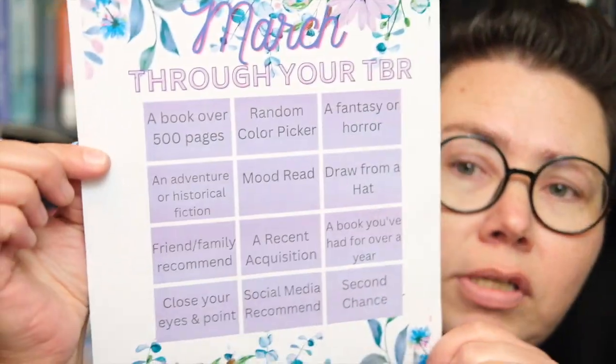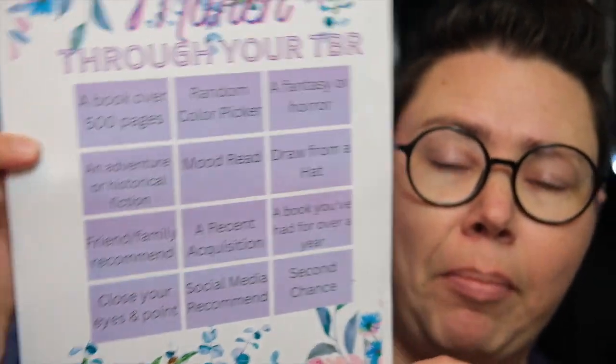So let's talk about the prompts. This is the second page of the PDF document that's in the Google folder. There are 12 prompts. Now, you don't have to read 12 books. Like I said, you can read 25 books in the month of March if you want to, or you can read 1 or whatever. There are just 12 prompts. And you can read one book that covers 2 prompts or 3 prompts. You can read 12 individual books. It's very much up to you how you want to do this.